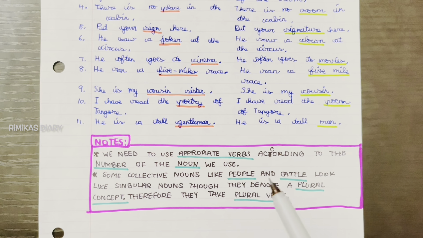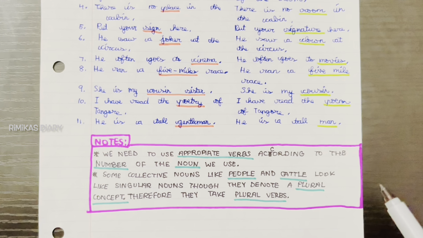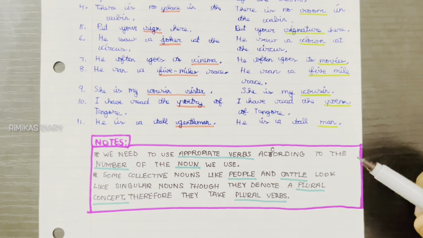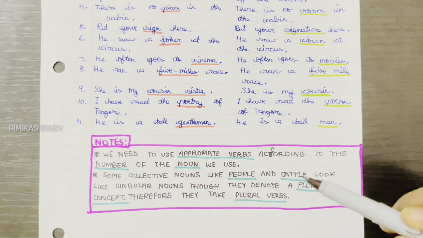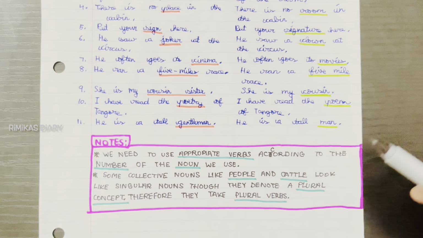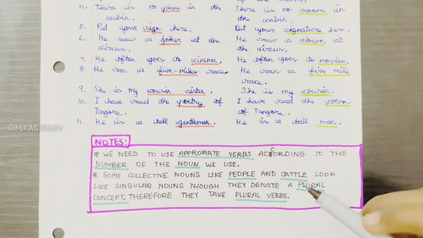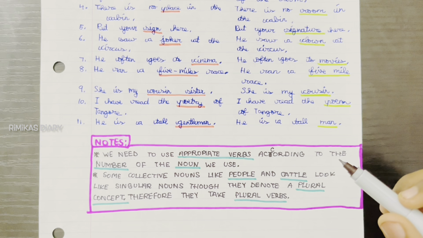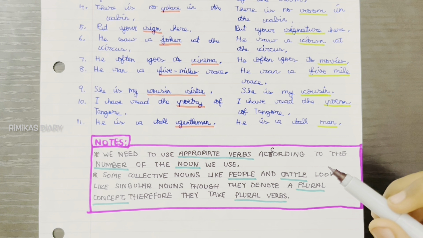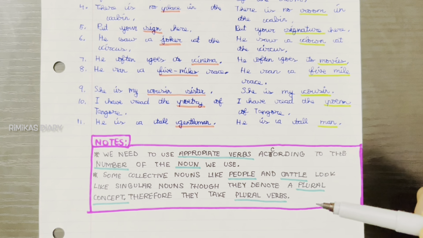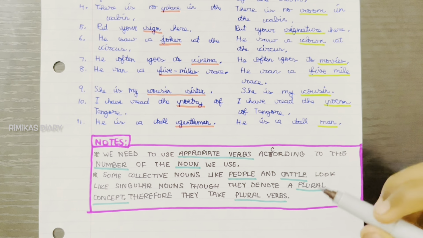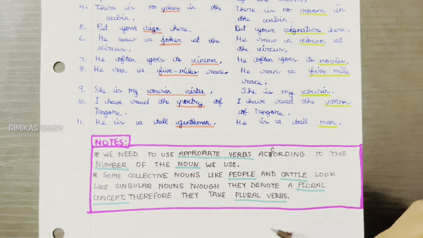Notes. We need to use appropriate verbs according to the number of the noun we use, like was, were, is, are. Some collective nouns, like people and cattle, look like singular nouns, though they denote a plural. So they look like a singular noun, but they denote a plural concept. Therefore, they take plural verbs like were and are.